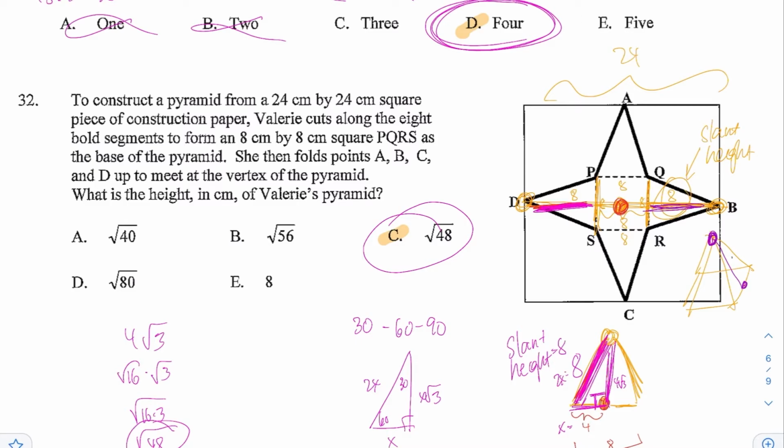And this piece is the 8. So you need to find the height down to the middle of this pyramid, which will be, in this case, 4 root 3, or the square root of 48.